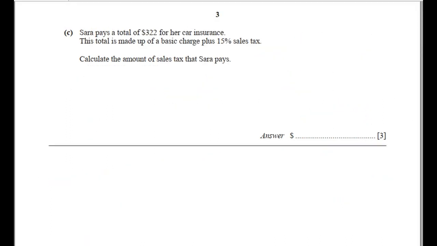Part C. Sarah pays a total of $322 for her car insurance. This total is made up of a basic charge plus 15% sale tax. Calculate the amount of sale tax that Sarah pays.